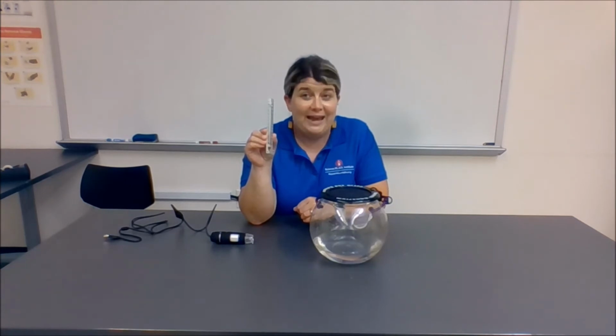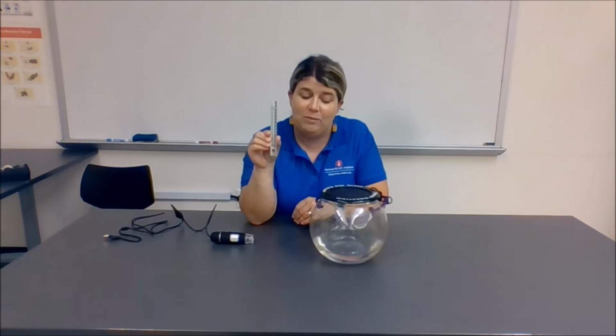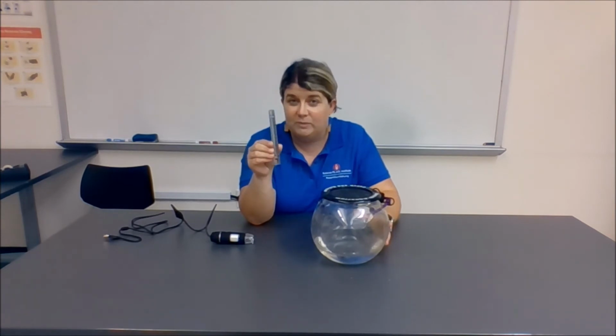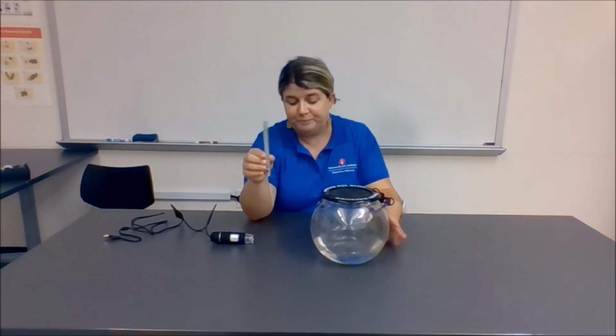You could compare that to the soil, and talk about why it might be different or the same. See if they have any questions about the water temperature, because of course it will be different depending on if you do this at the beginning of school or if you're doing it in January, the temperature will be different.